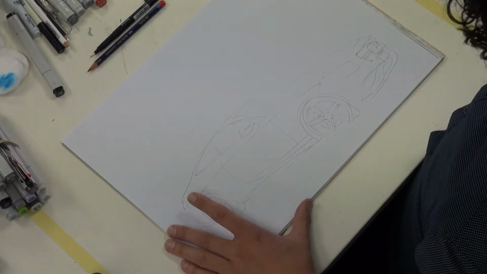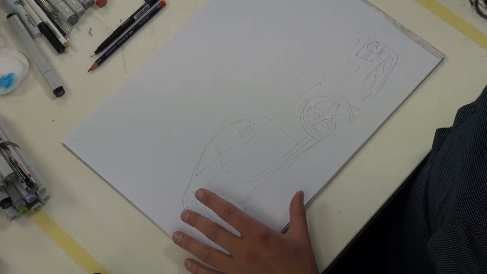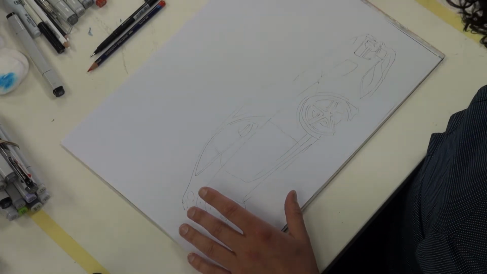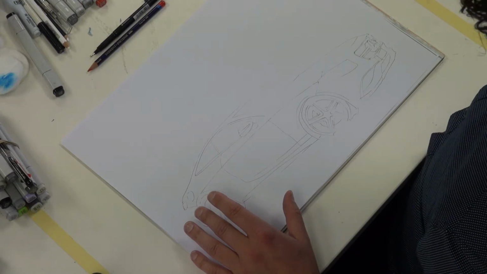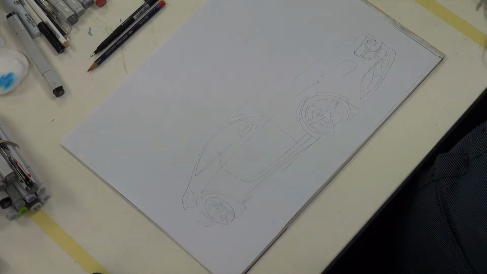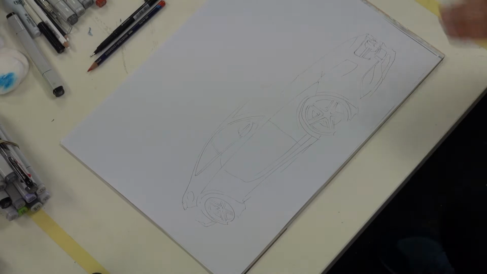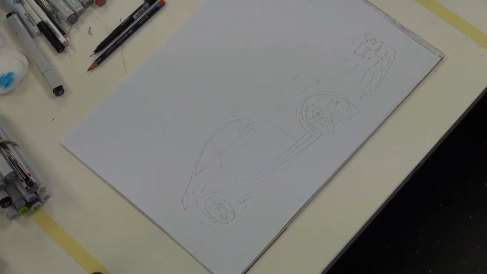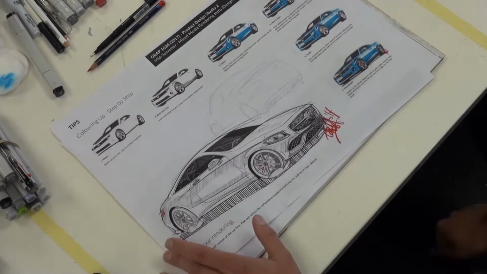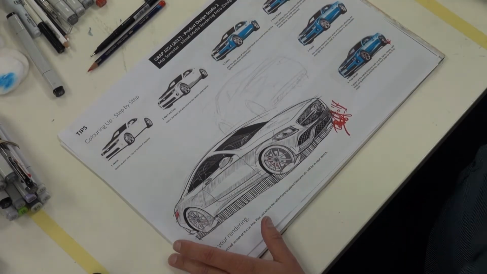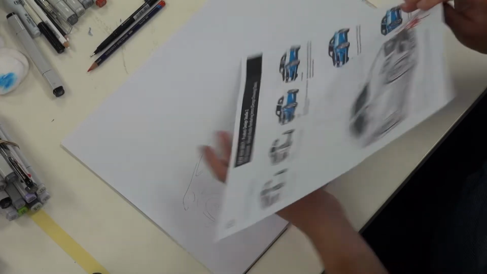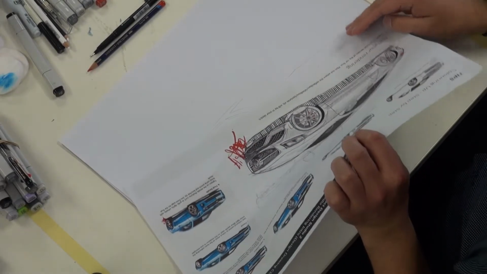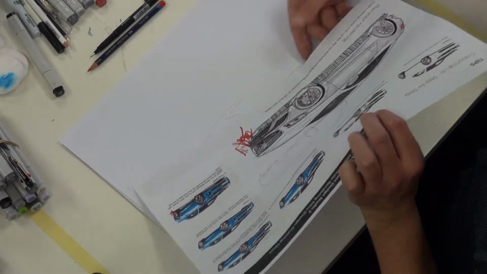So you're lucky enough to have a turntable on the website, but also the image that I've given you. What I do recommend is that you do the hatched version first up, where you can look at the photograph here and kind of hatch in where you think the marker needs to go.